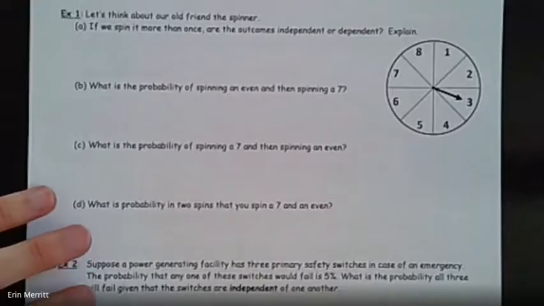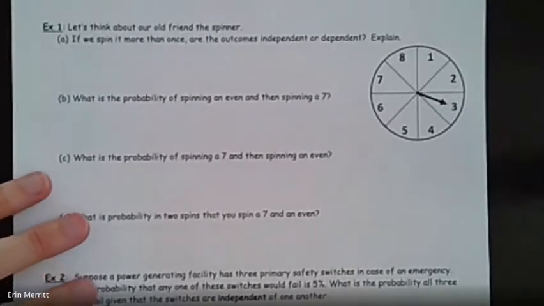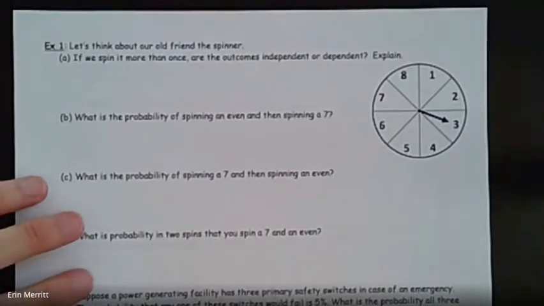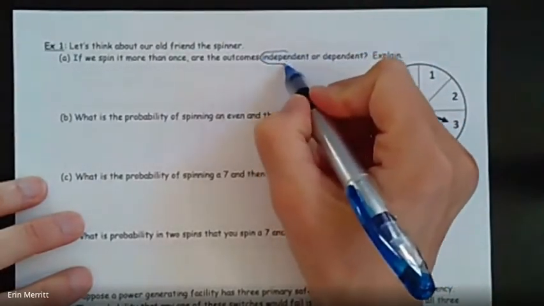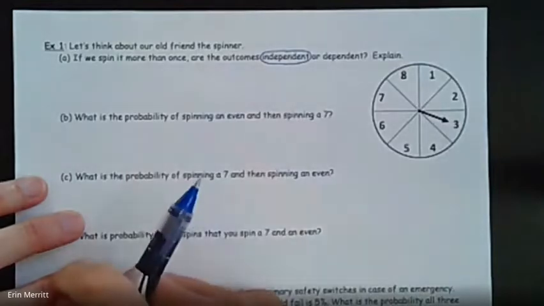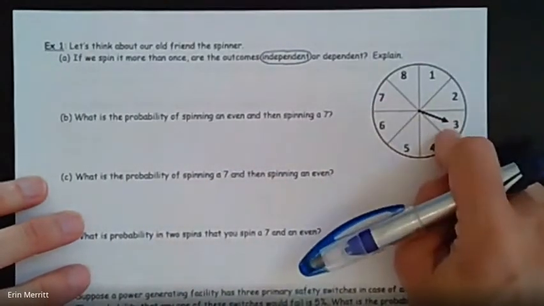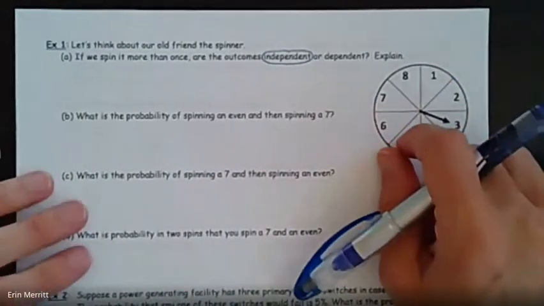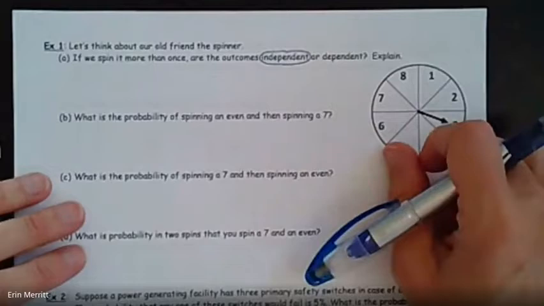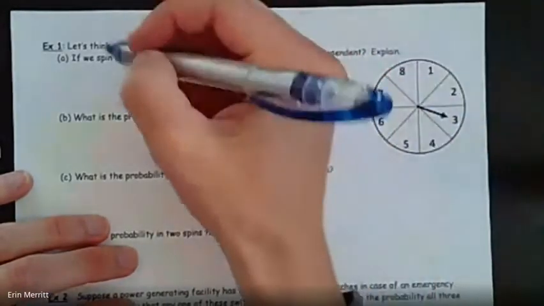Same thing here. Let's think about our friend the spinner. If we spin more than once, are the outcomes independent or dependent? They're going to be independent. Again, don't overthink it. Don't worry about, oh, but maybe it started on 3, so it's going to land here. No. It's just equal chance of landing anywhere regardless.